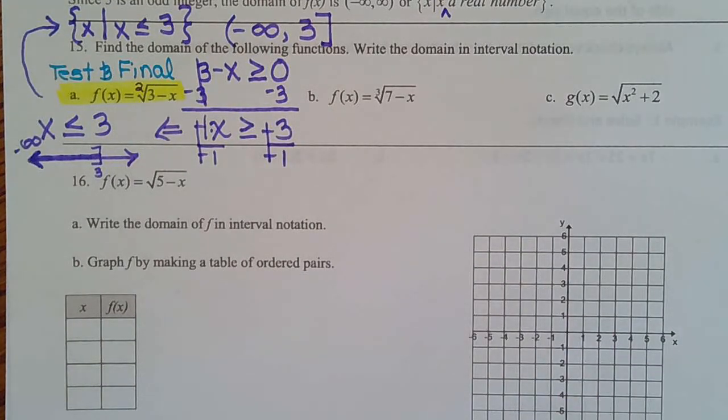So that one is just like the one on the test and just like the one on the final. So make sure and highlight that.